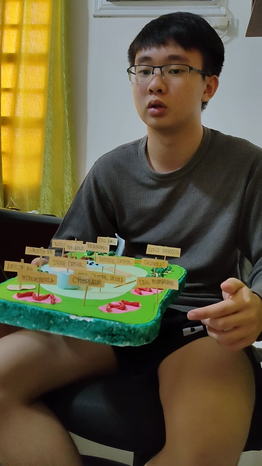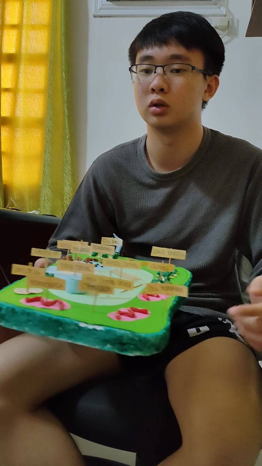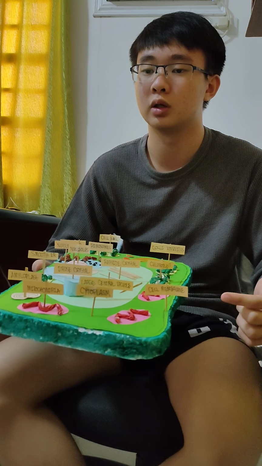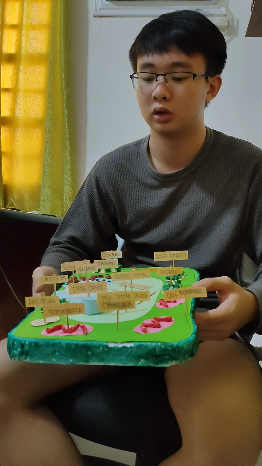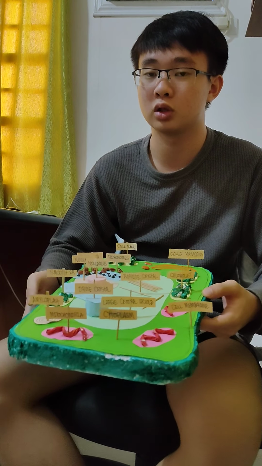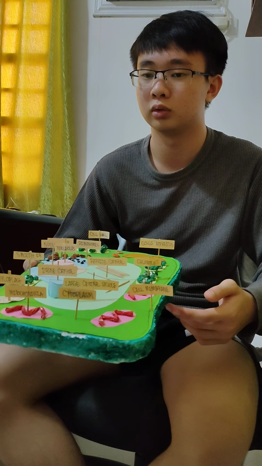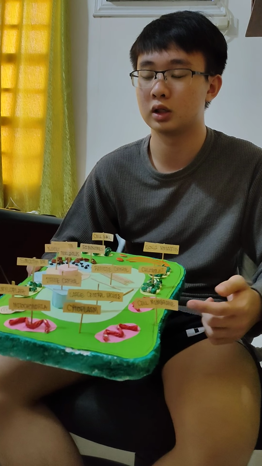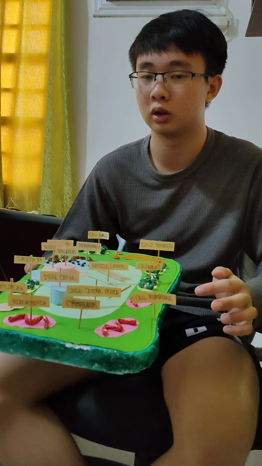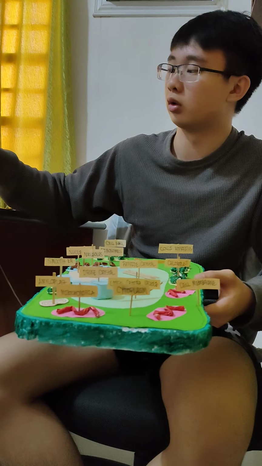And also, it helps the plant's growth. Okay. So, yun po. Para po siyang storage ng mga bagay-bagay. Tinutulungan niya rin po yung plant. Responsible din po siya sa growth ng plants. Okay. So, yun.